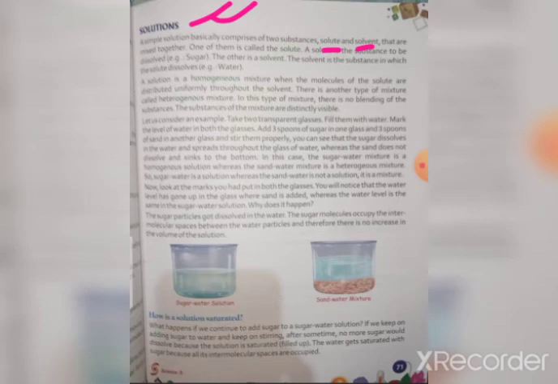Homogeneous means a solution is a homogeneous mixture when the molecules of the solute are distributed uniformly throughout the solvent. So if you mix it properly or uniformly, these are called homogeneous. And heterogeneous means if you don't mix the substance properly, then it is arranged in a not uniform state. So these are called heterogeneous. Homogeneous means when the molecules of the solute are distributed uniformly. So these are the homogeneous solutions.